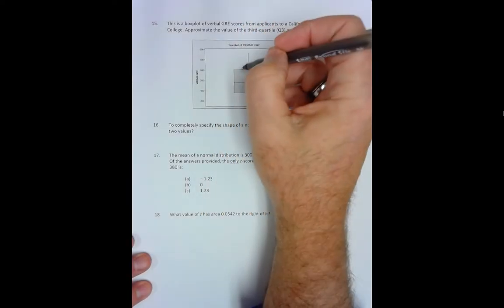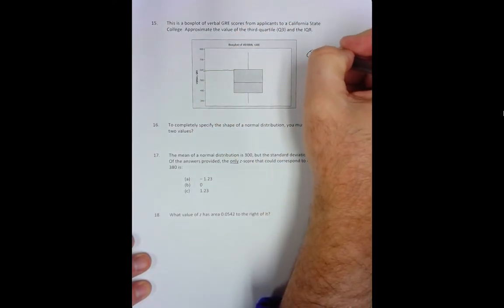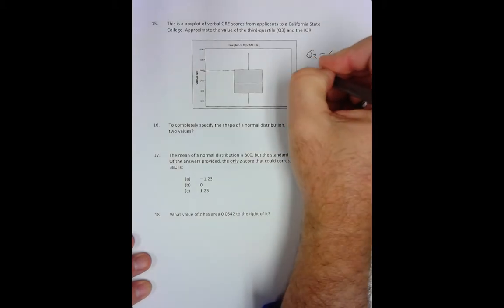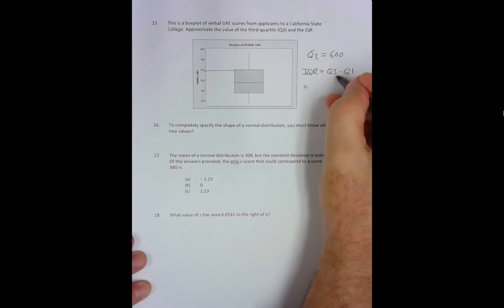This is a box plot of verbal GRE scores from applicants to a California state college. Approximate the value of the third quartile and the IQR. Well, if I bring this over, I'm going to approximate Q3 at approximately 600. Now, we also want to approximate the IQR, and don't forget the IQR is Q3 minus Q1. Well, I know Q3, its approximation.